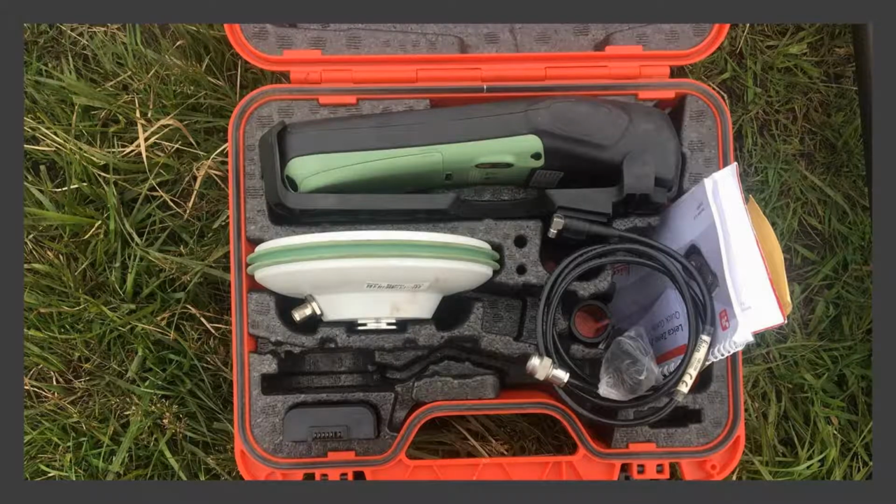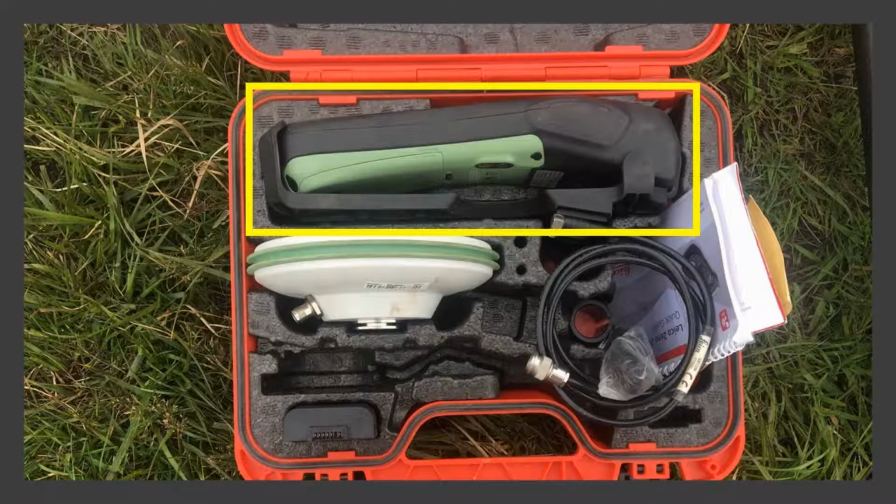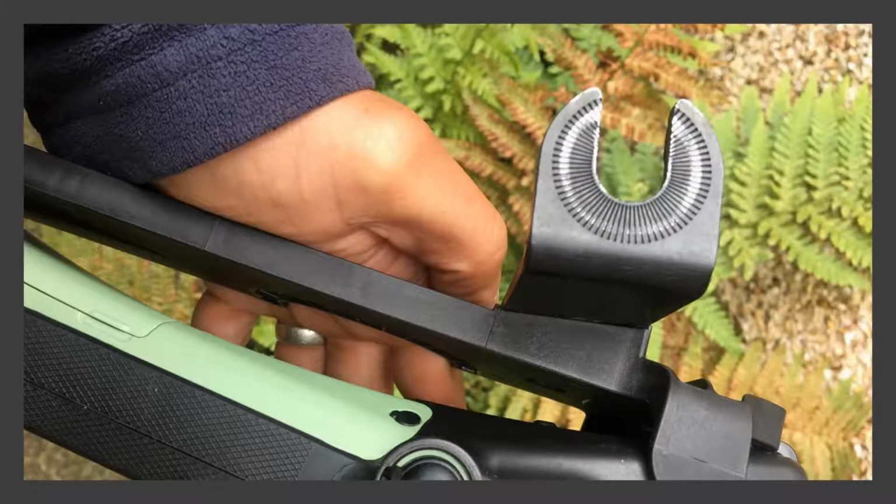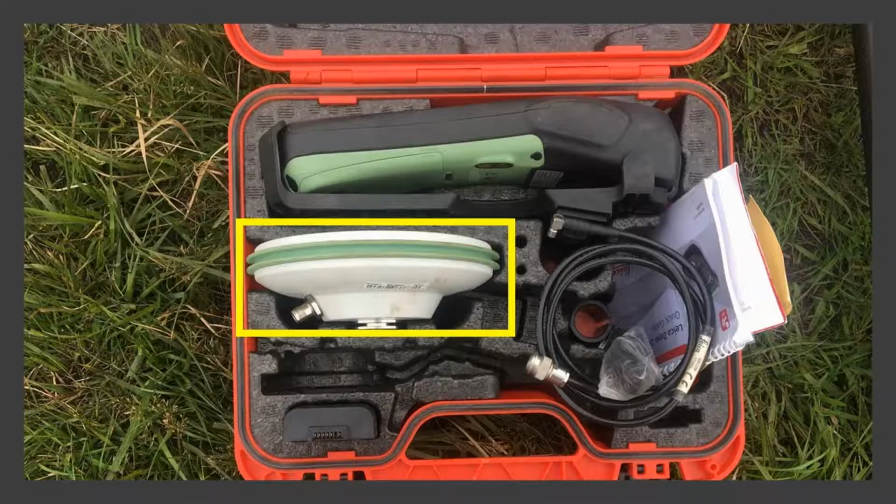So in the box, we've got 3 main things of interest. We've got, first of all, the GPS itself, and it's on a bracket that will allow us to attach it to the pole. The second thing is the receiver. This is the thing that collects the satellite signals, and we're going to attach that to the top of the pole.